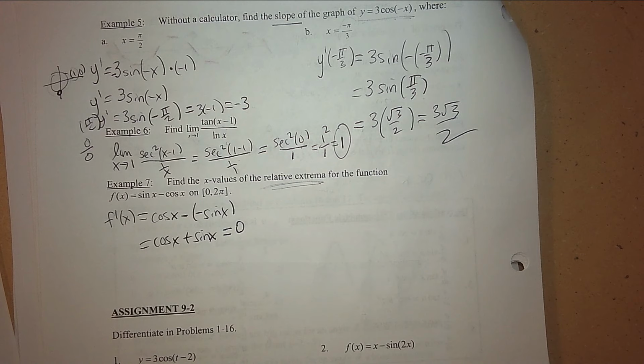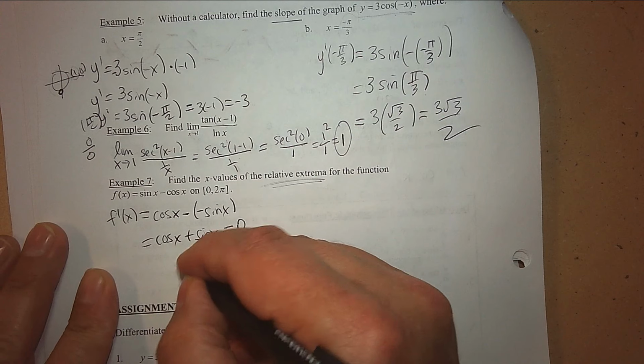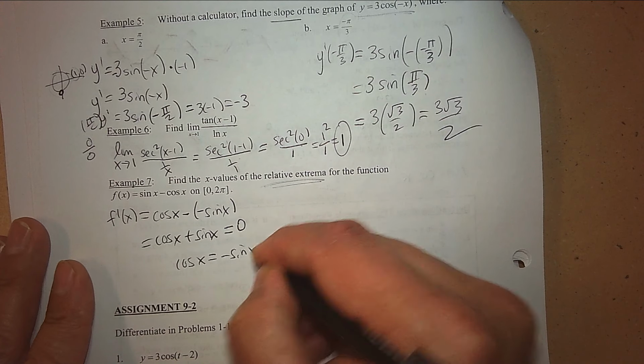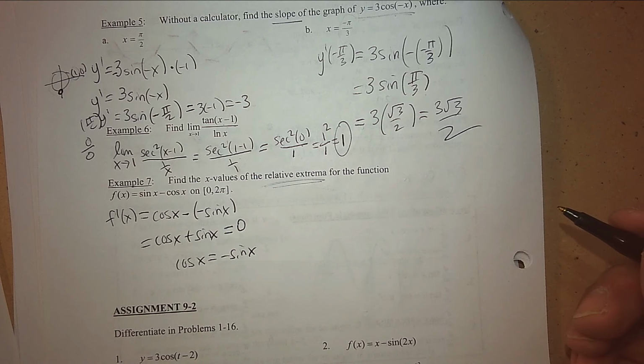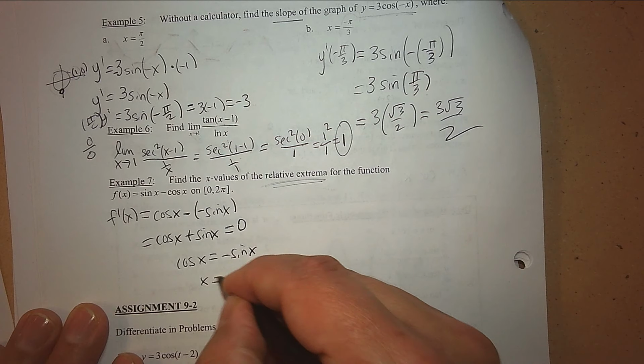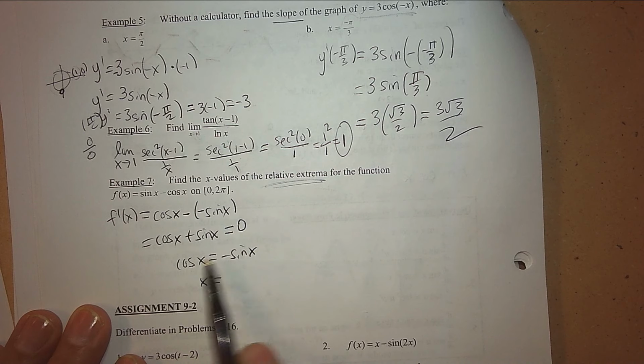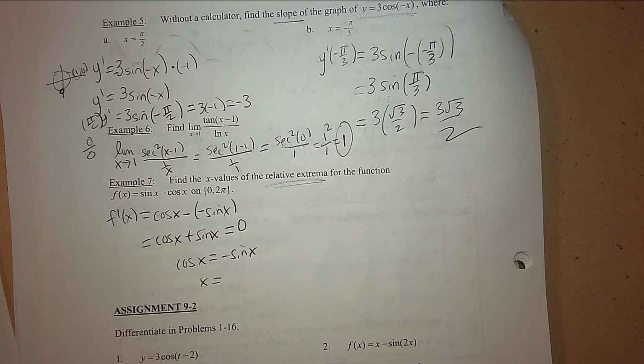So now how would I solve that between 0 and 2 pi? One way to think through this is to make them equal to each other. So I'm going to subtract sine x. Is there an angle where they would have the same value, but one's positive and one's negative? Think of the unit circle where the x and y coordinate are the same number, but one's positive and one's negative.